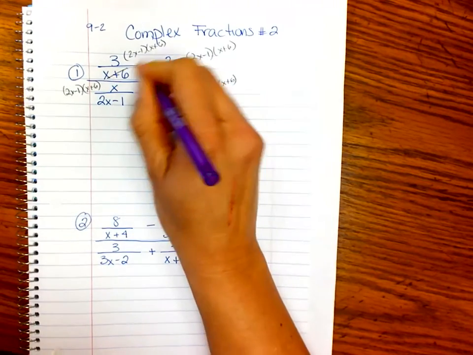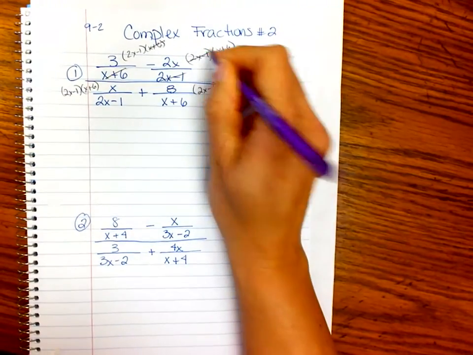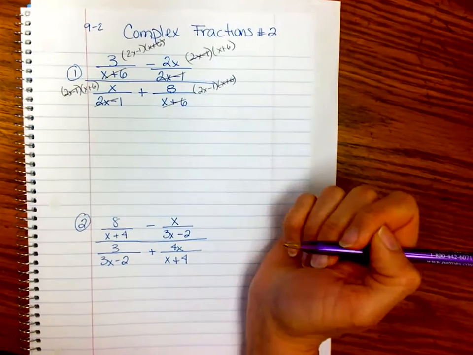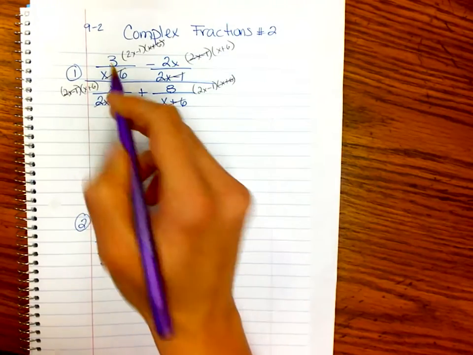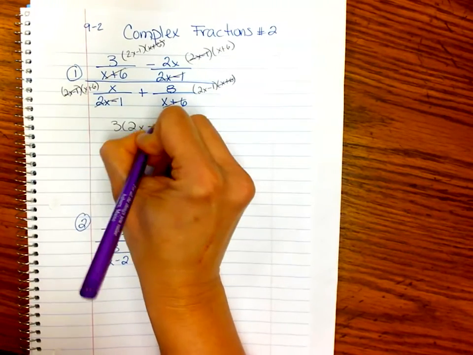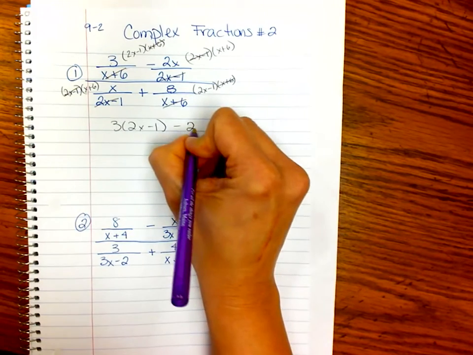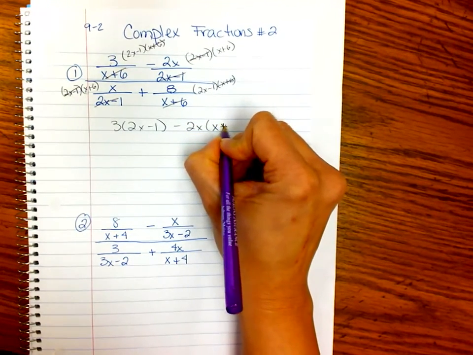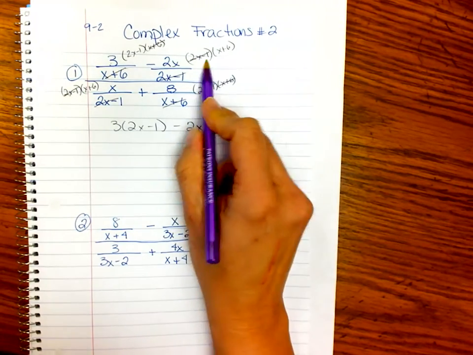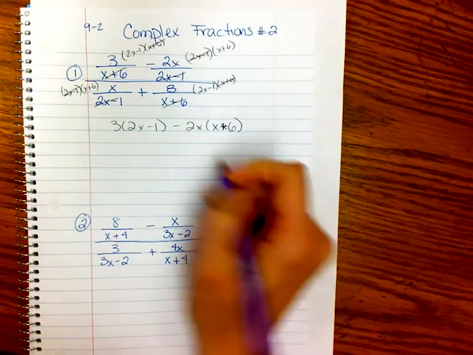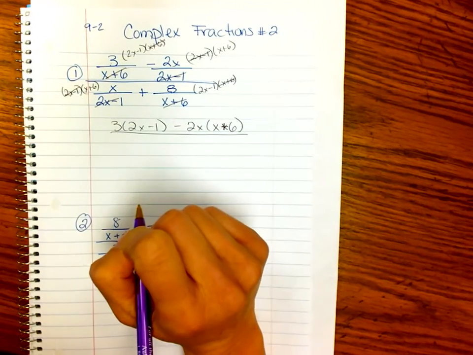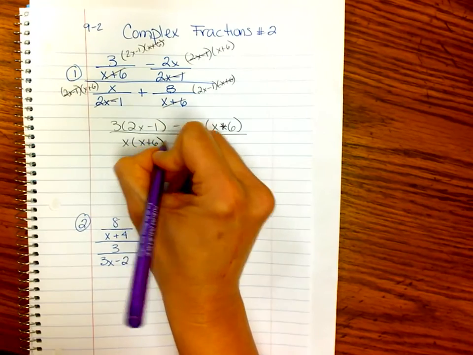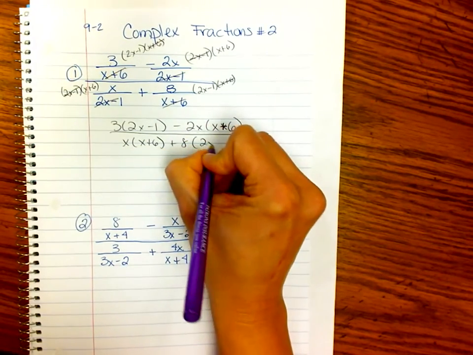So here the x plus 6 cancels. Here the 2x minus 1's cancel, 2x minus 1's cancel, x plus 6 is canceled. So now we have in the top a 3 times 2x minus 1, and then we have a negative 2x times x plus 6 in our numerator, and in our denominator we have x plus 6 times x, and 8 times 2x minus 1.